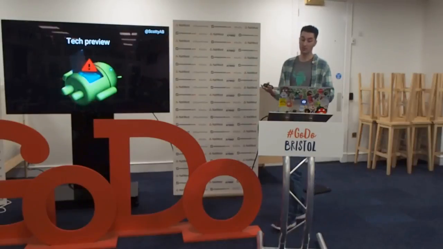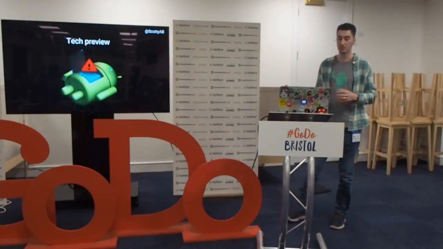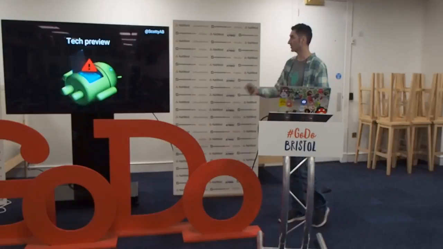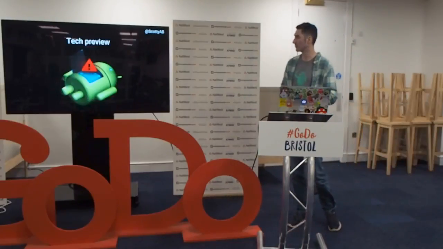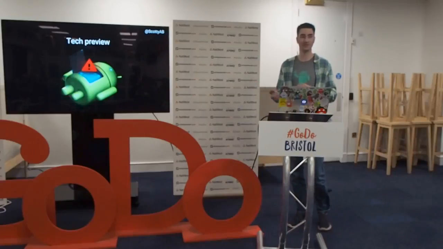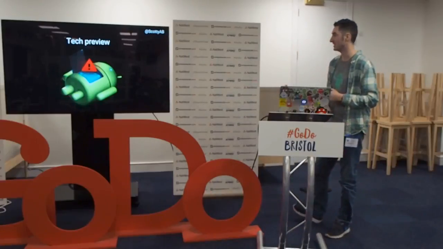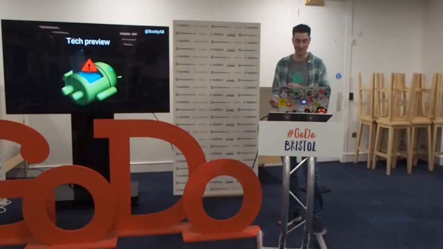It's in tech preview, so it isn't a mature product. They're looking to bring it to the next stage, what's after tech preview? Probably alpha, maybe. I don't know. Whatever the next stage is, whatever makes you feel more comfortable using it.